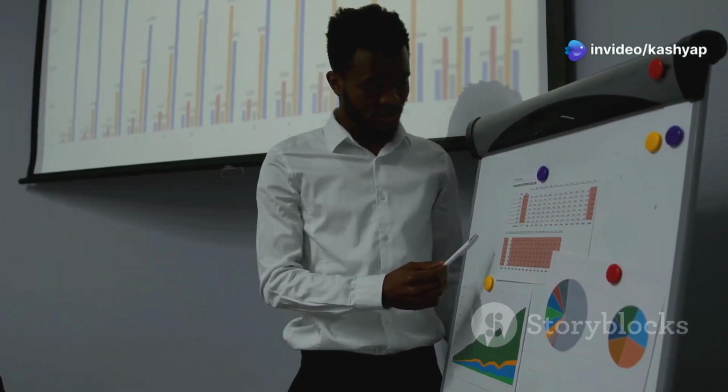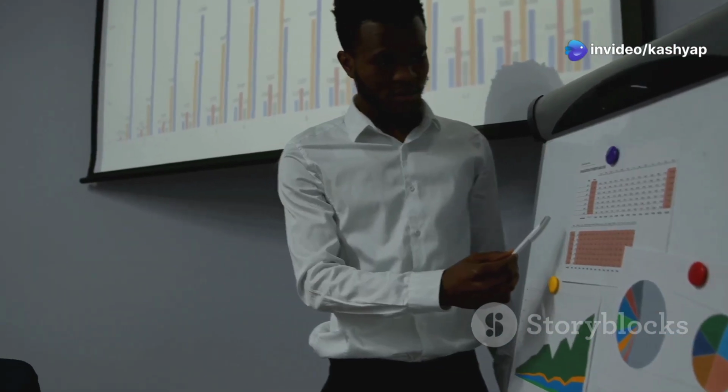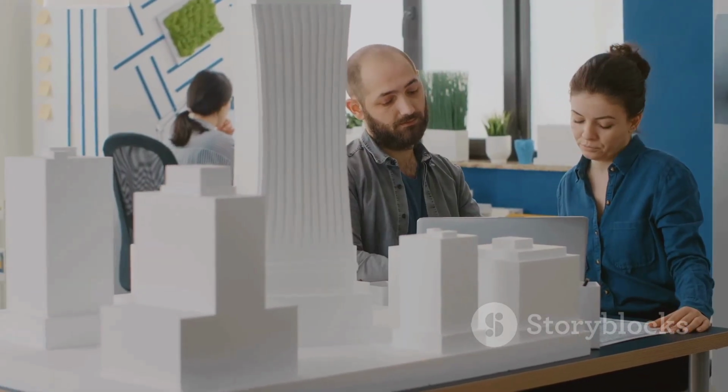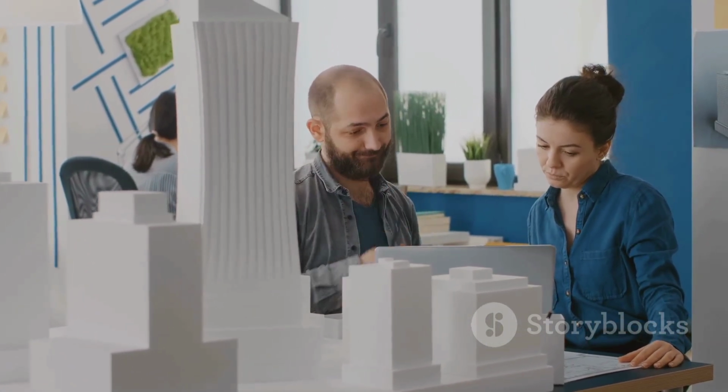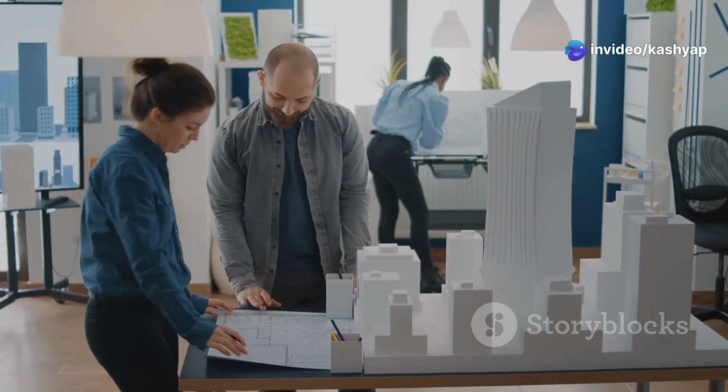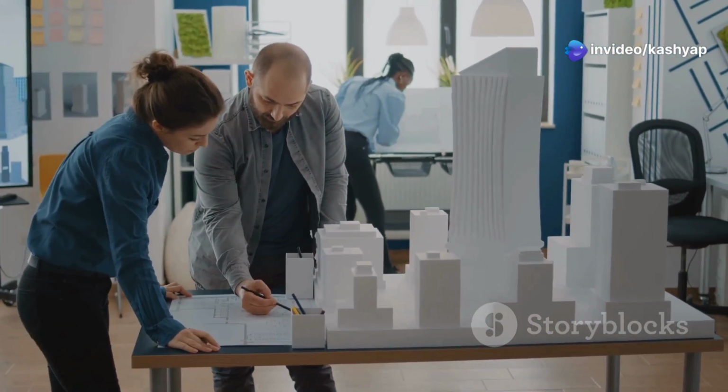So there you have it. 4 powerful estimating models to help you nail down costs and efforts with precision. Each model has its strengths and is suited for different types of projects. Remember, the key is to choose the model that best fits your project's needs.